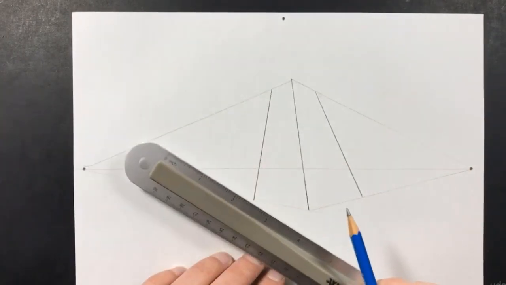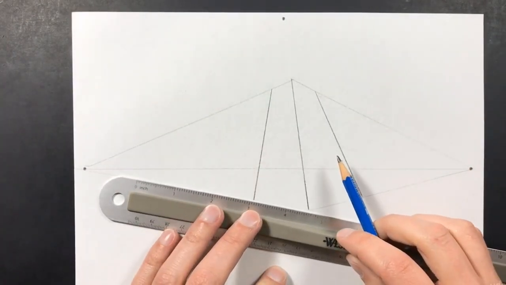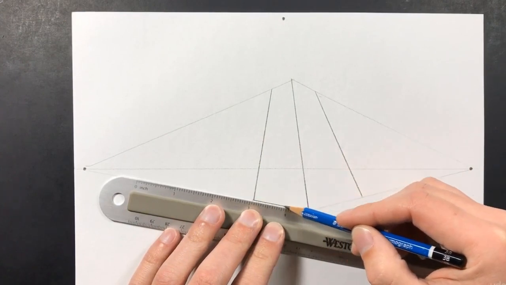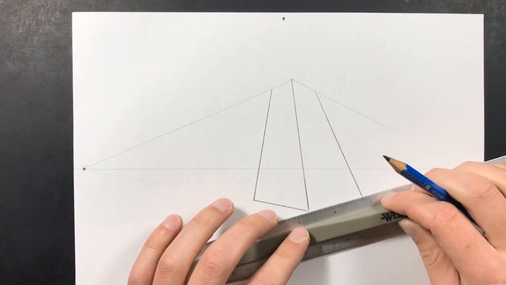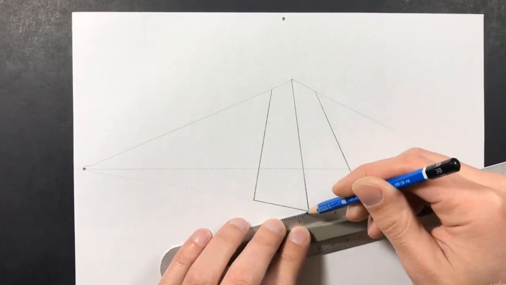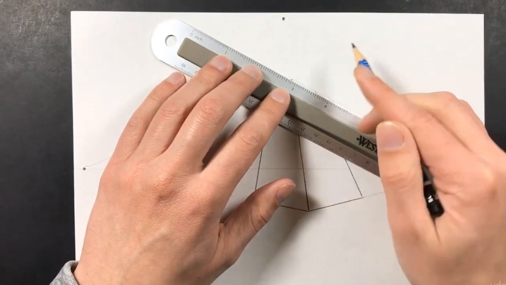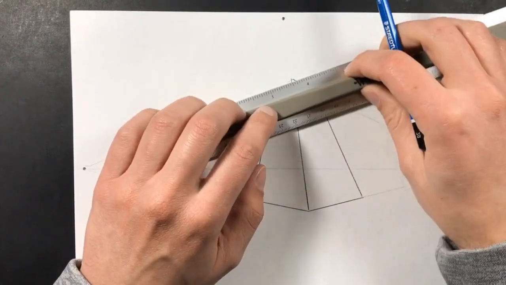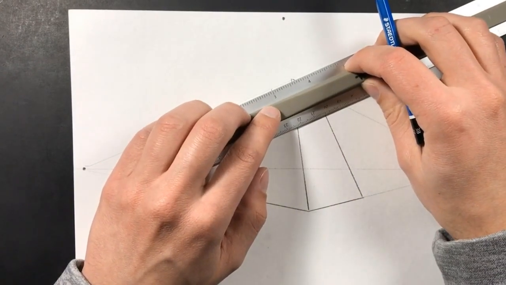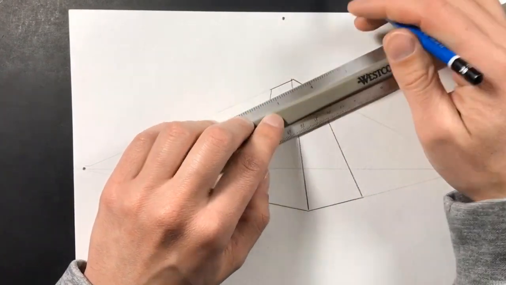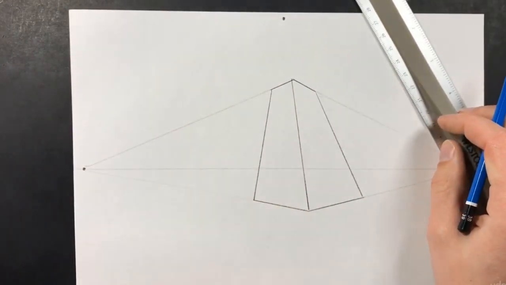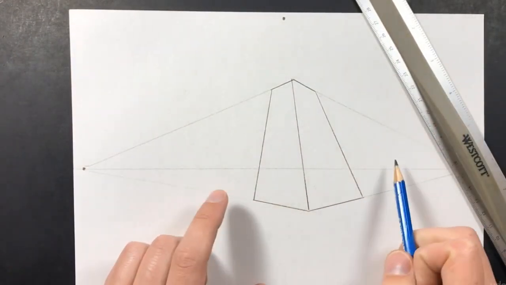Great. Next, let's go ahead and solidify those top and bottom lines. So we'll connect them like so. We'll connect this one like so, and then let's get the top one. And then we'll get the bottom one. All right, perfect.